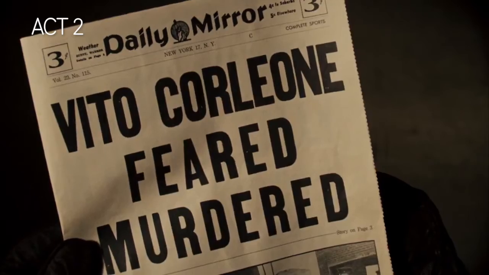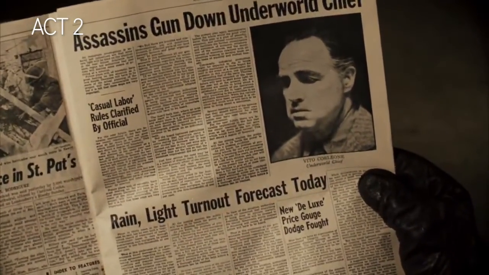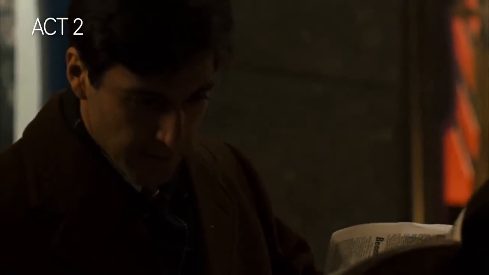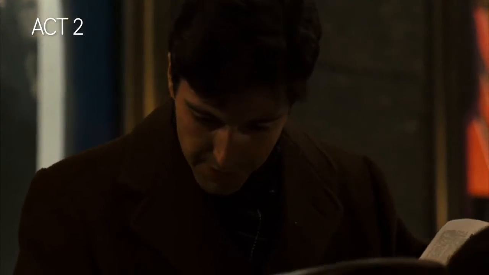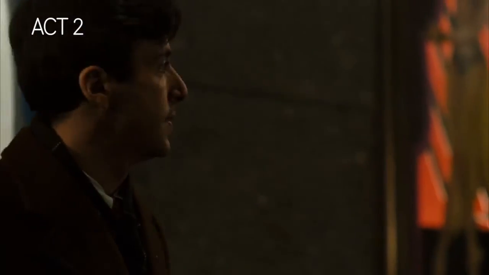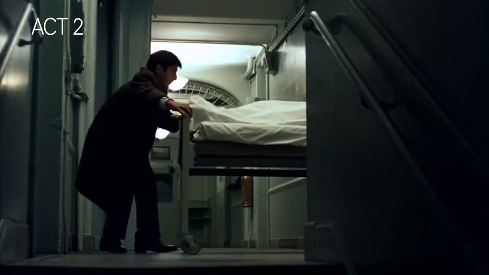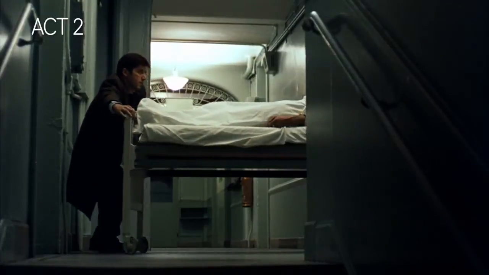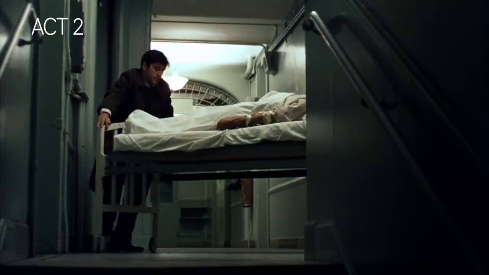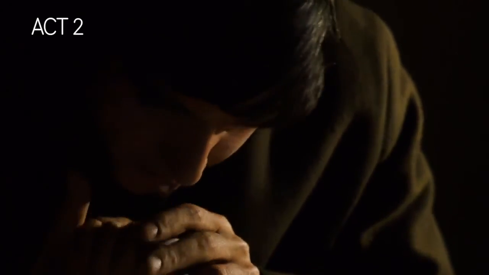Although Vito survives, when his son Michael reads about the attempted assassination in the newspaper, he's so afraid of his father's life and immediately reunites with his family. When Solotto makes a second assassination attempt later at the hospital, Michael has already decided to step in and save his father's life as well as affirm his loyalty to him.